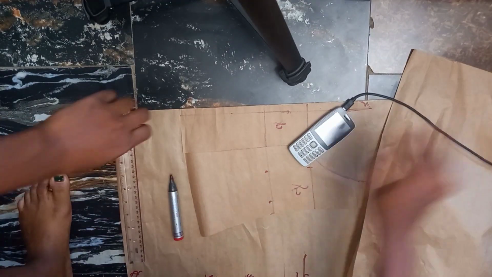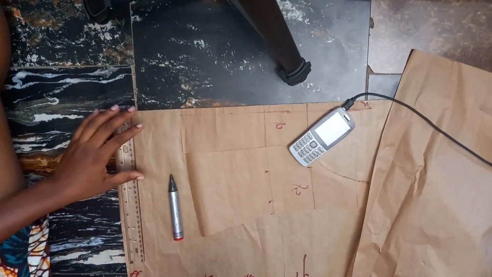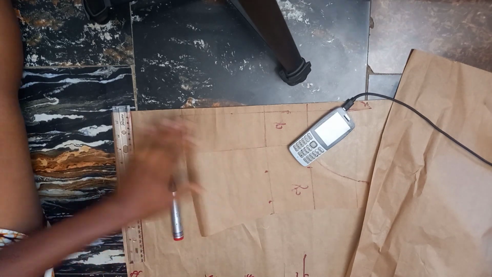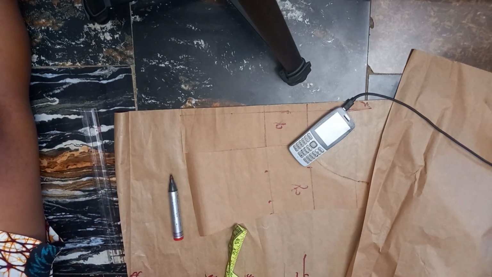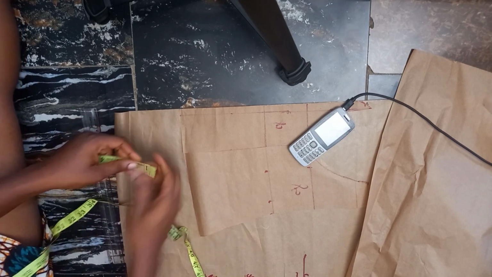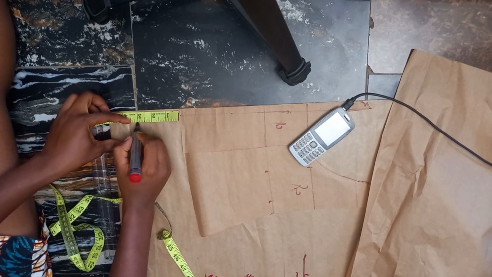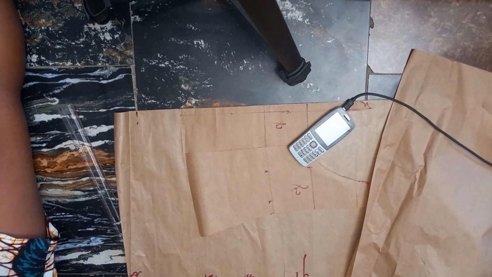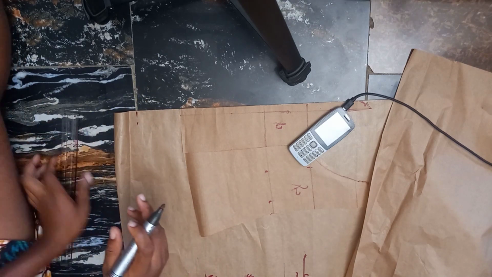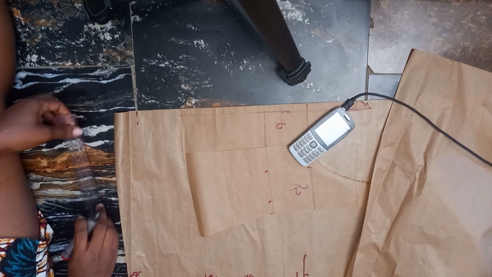So now the next thing I'm going to do is I want to attach a basque to it. So I want to increase the length of my basque. So what do I do now? I'm going to be adding an extra 3 to 4 inches. So I'm working with 3 inches. You can decide to work with 4 inches. The choice depends on you, but I think 3 is okay.